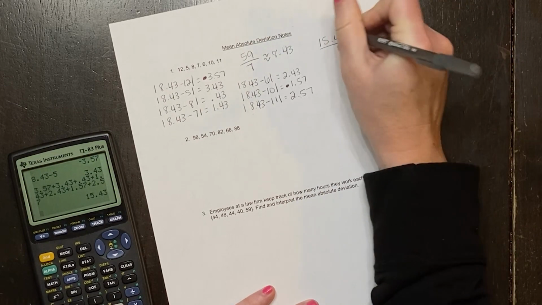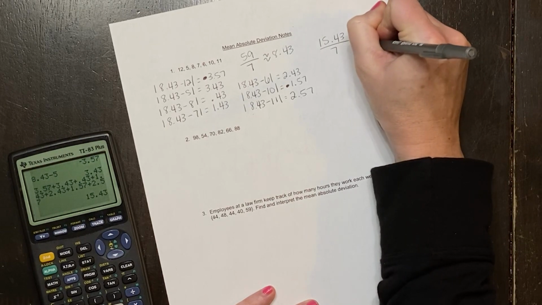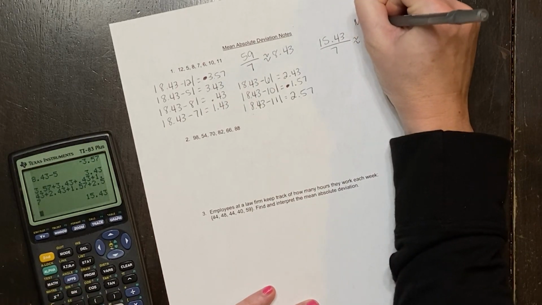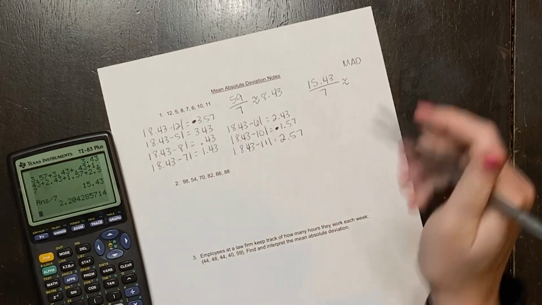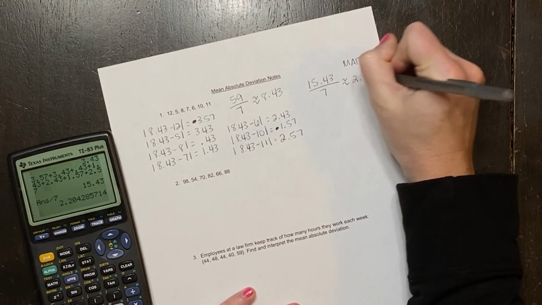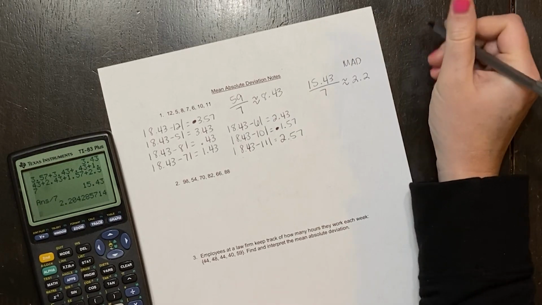15.43. And we know that there are 7 total, which means that the mean absolute deviation is approximately 2.2.